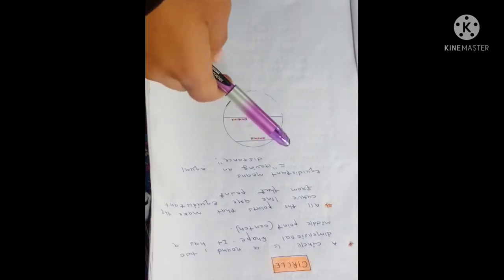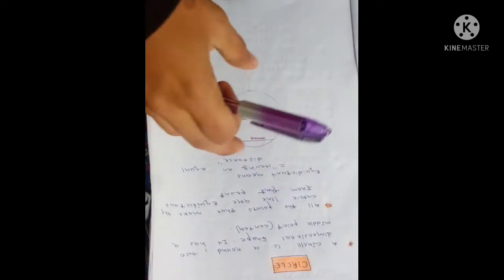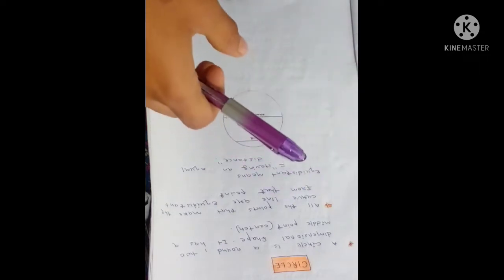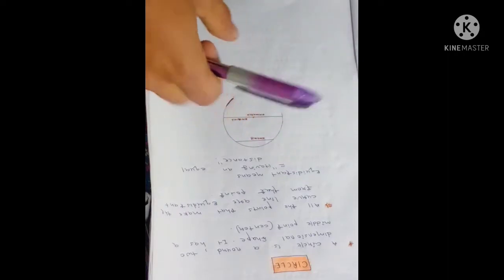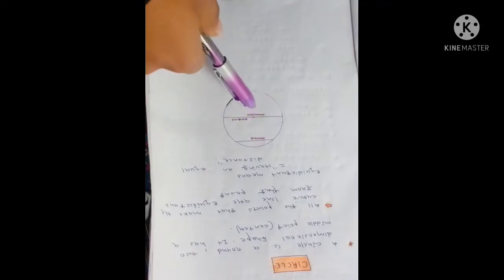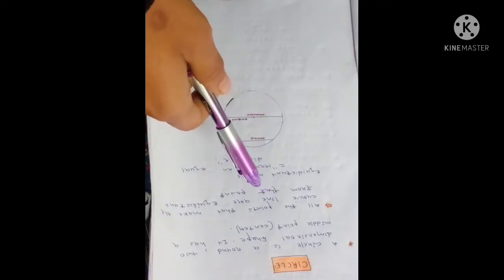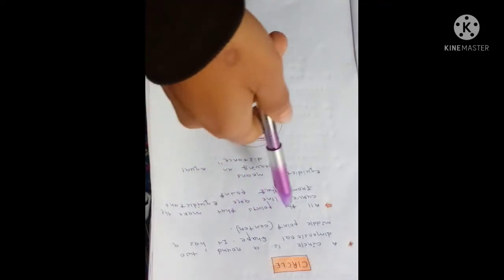If it had height, then it would form a cylinder. I will try to explain more about that in another chapter, that is surface area and volume. But for now, keep in your mind that a circle is a round-shaped, two-dimensional figure. It has a middle point.